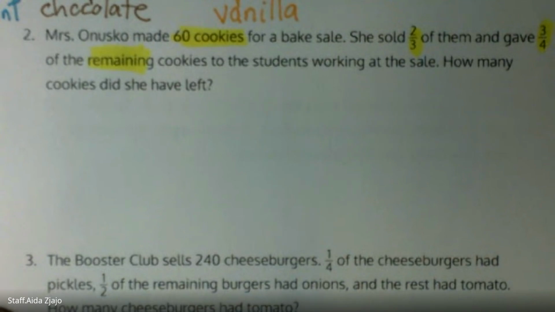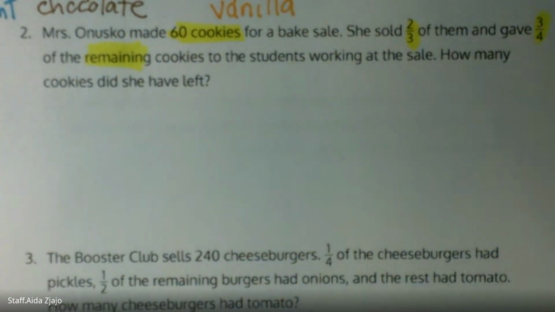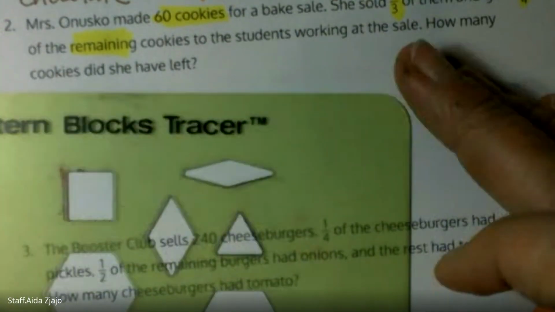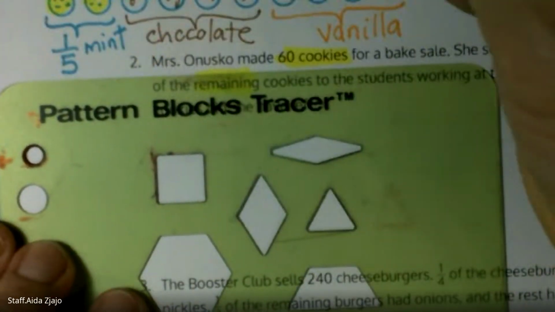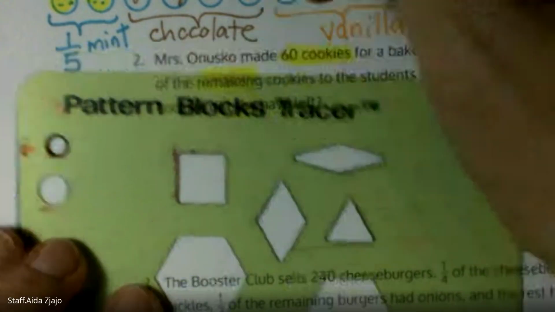I really like the idea to draw 60, and let's see if we can make it a little smaller. This is pretty small, so I'm going to do 6 rows, 6 columns.